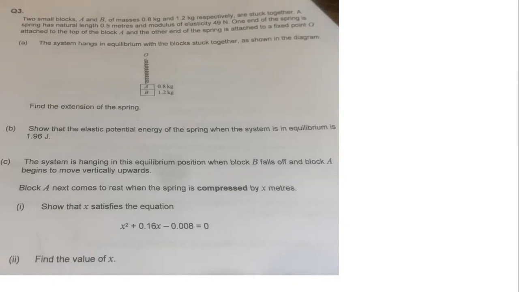It seems to be a mechanics problem, basically on elastic forces. So here I have two blocks, A and B, with masses of 0.8 and 1.2 kilograms. They're stuck together, and I have a spring. The natural length is 0.5 meters, and the modulus of elasticity is 49 meters.